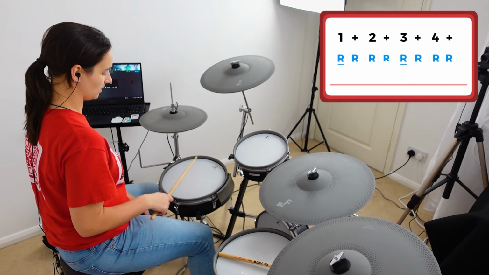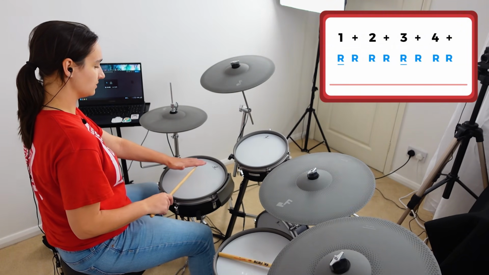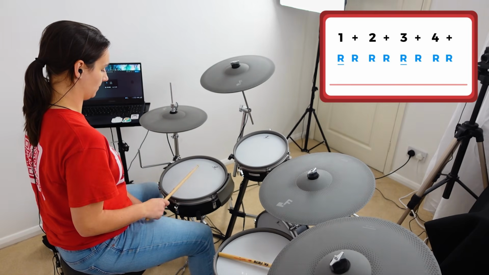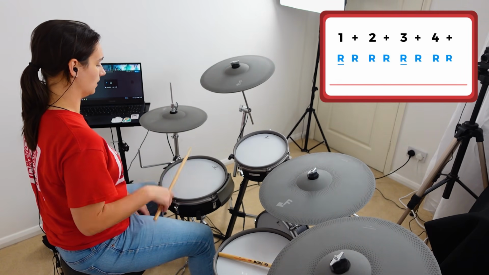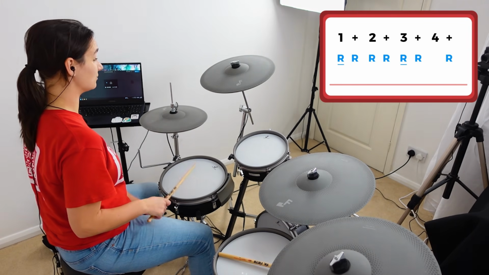And 2 and 3 and 4 and with the 3 small hits, see if you can get them the same height. And 4 and 1 and 2 and 3 and 4, 1 2 and 3, counting out loud still.